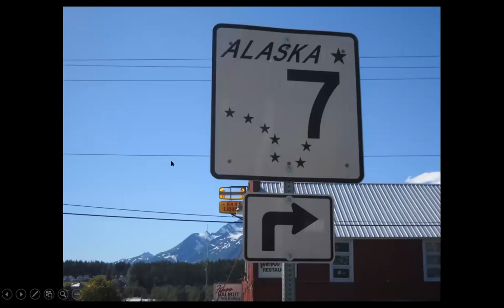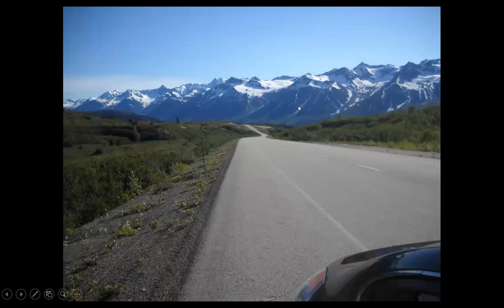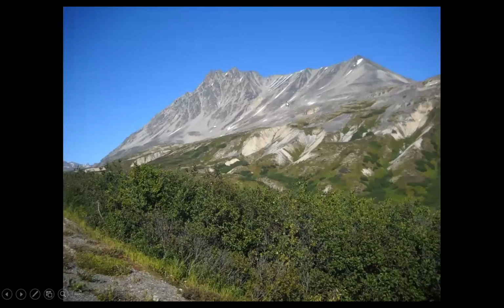So here we are, we're in the car. We're just leaving Haines, where we stayed a few days. So we're now on Highway 7. So you see the Alaska flag here again. And as we leave Haines, we have to drive along a mountainous area, which is quite scenic, as you can see here.